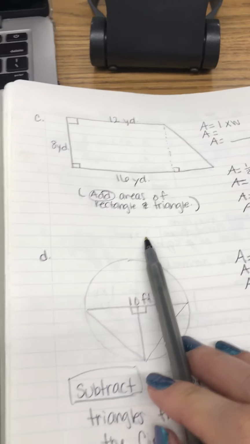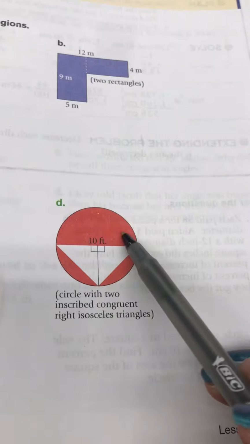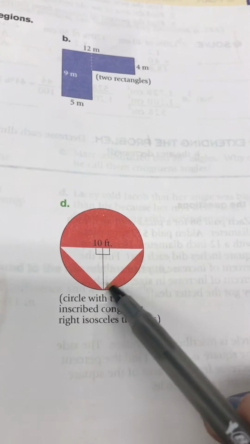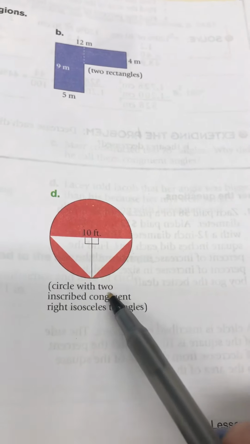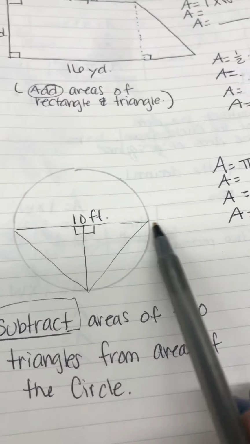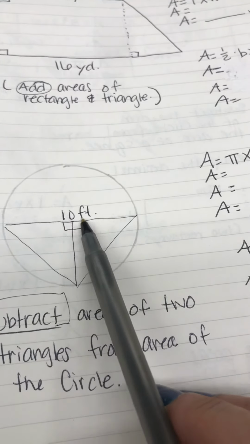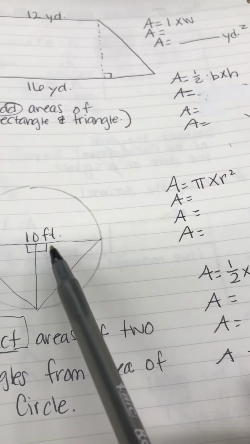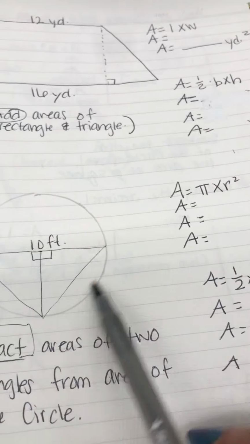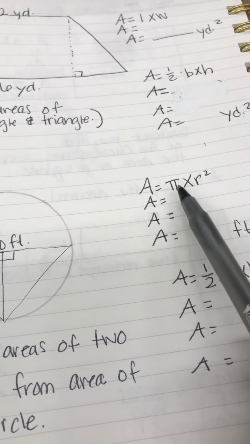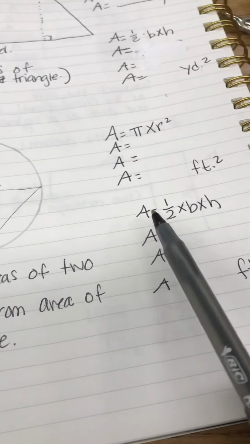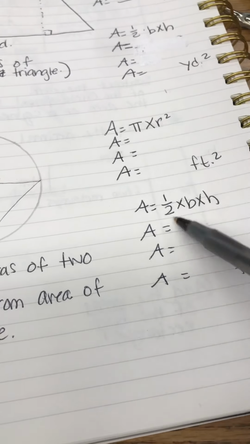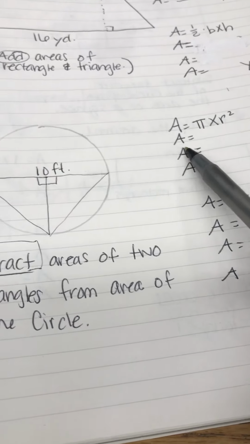Okay, the last complex one is a circle, and there is a triangle within the circle. So we're going to figure out how to do that. This is what it looks like. They give you 10 feet all the way across. This is the right angle, and then here's the triangle. You already know that you have to figure out what the circle is. The area of a circle is A equals pi times radius squared. The area of a triangle is A equals half times base times height. Once you get that, I think you'll be able to do all of those correctly.